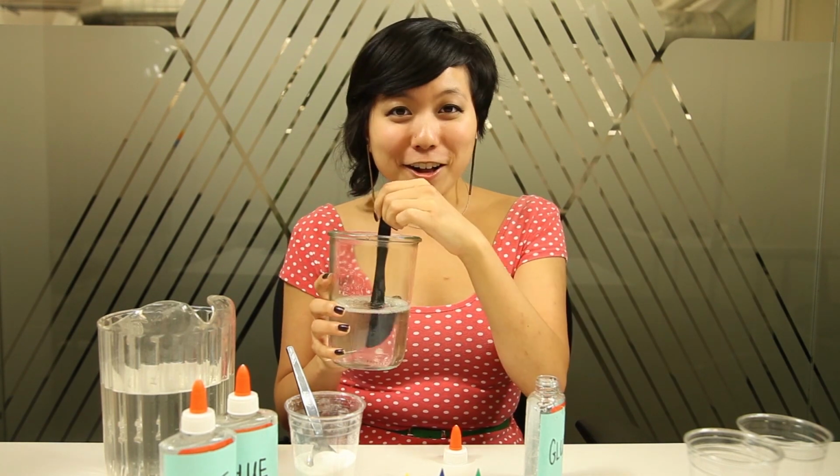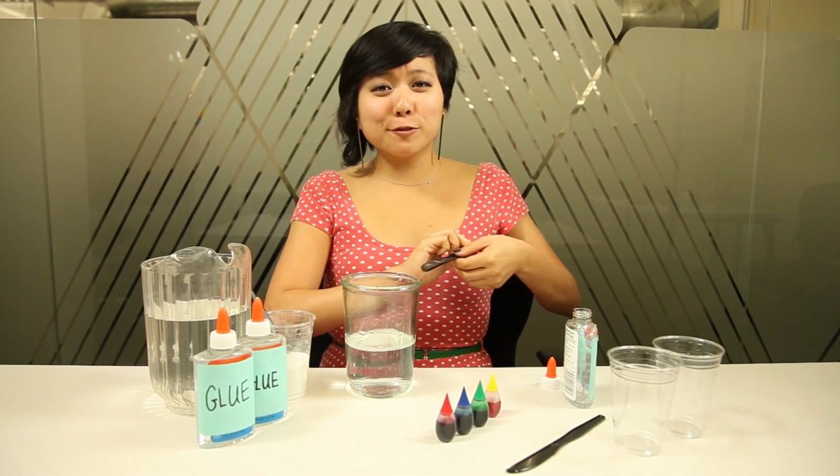Normally with glue, the liquid fills in the microscopic spaces on a surface and dries into a solid. That solid, like other solids, is made up of molecules that are tightly packed together. That's how glue sticks things together. But we're not here to use glue the way it's normally used. But before we go any further, let's add some food coloring.